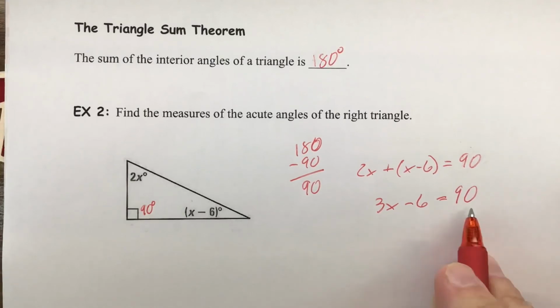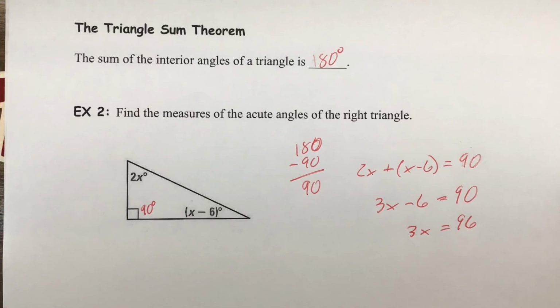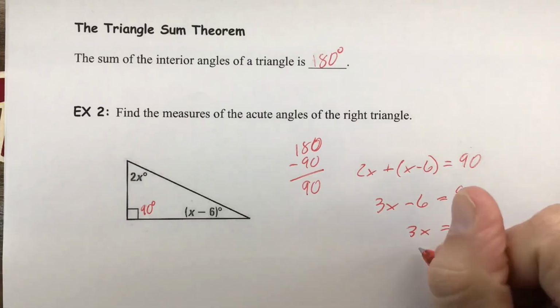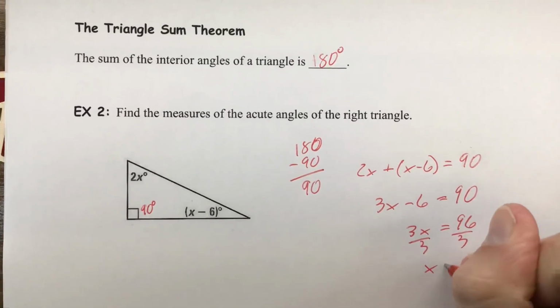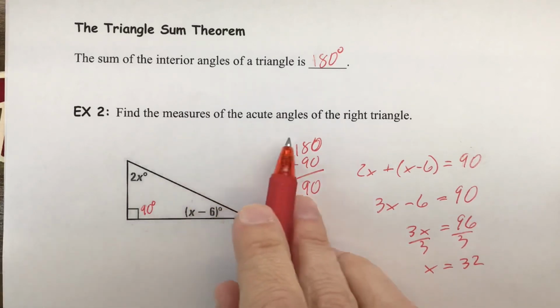Go ahead and add the 6 over. We get 96. And divide by 3, we get x is 32. That would not be the answer to the question. What we needed to do was figure out the measures of the acute angles.